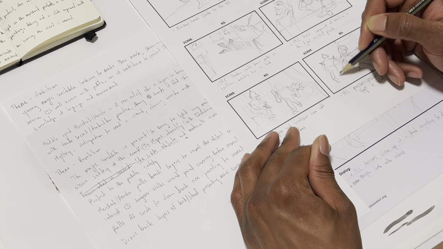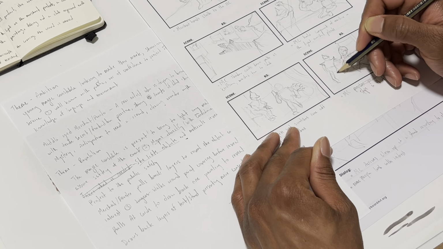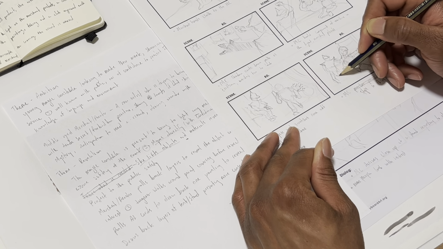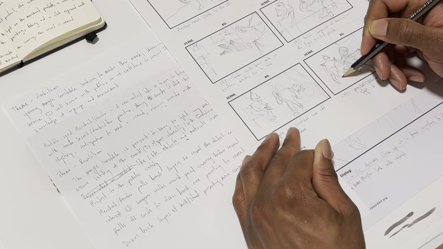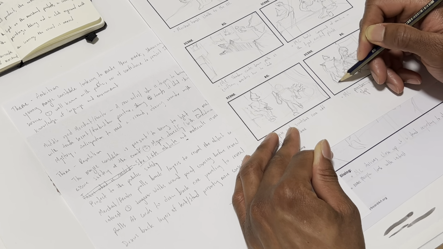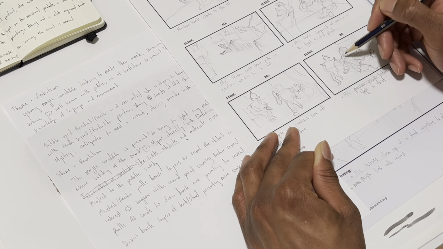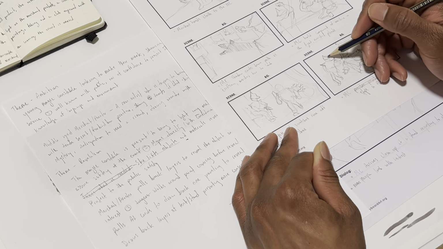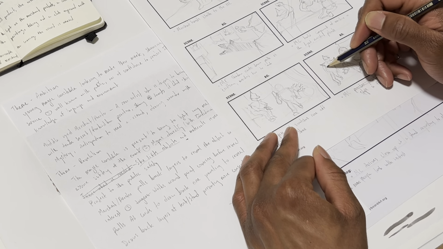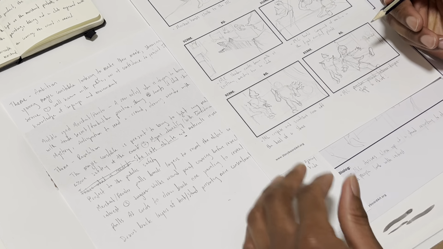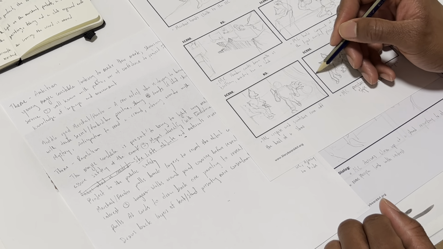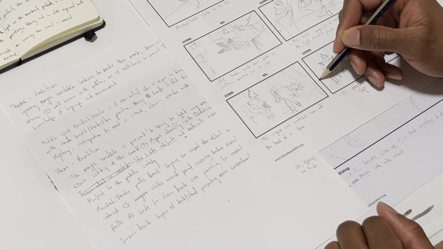I actually want this to sort of be mid stride. As if the constable turns and nabs them. Okay, that feels good.